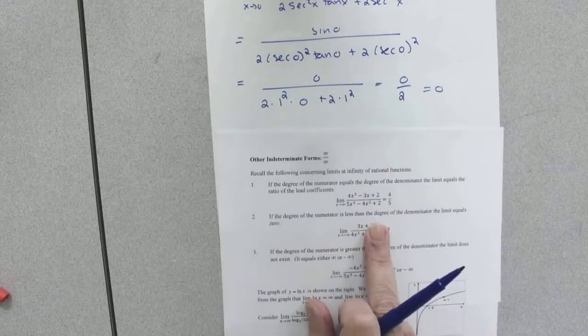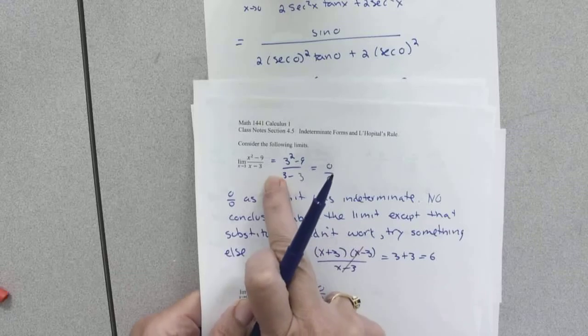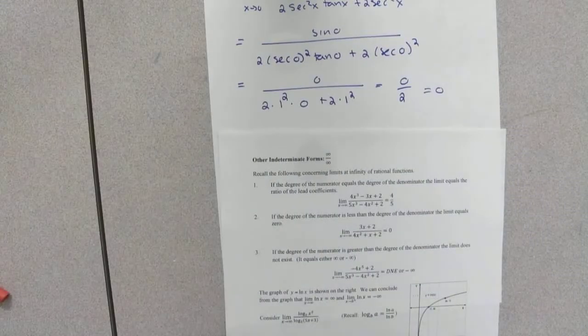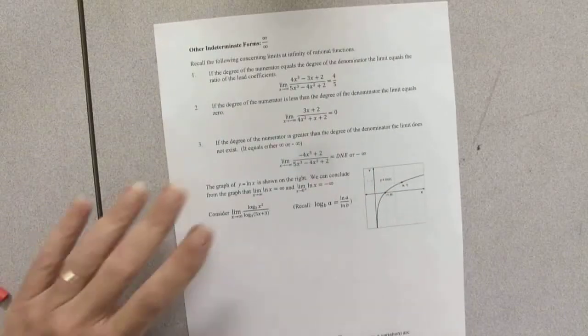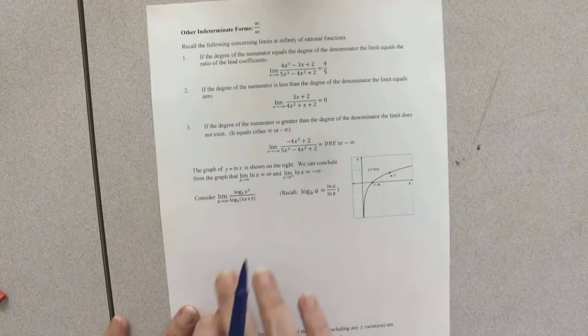We have quick and easy ways to do that. We did this problem long ago, factoring and canceling. Just because L'Hopital's rule applies doesn't mean you have to use L'Hopital's rule. And I just wanted to alert you to that when you get to your homework, they're going to use it all the time now, and you don't necessarily have to.